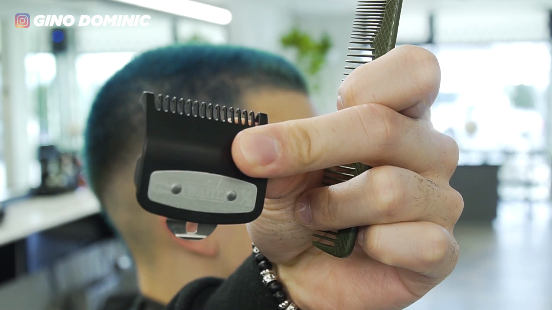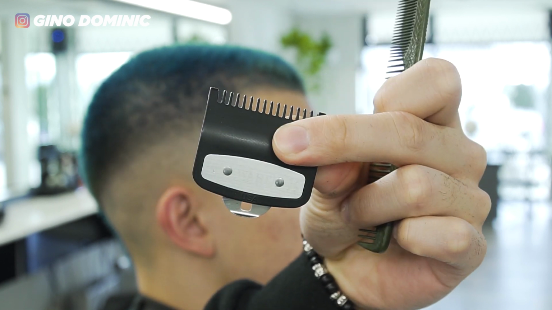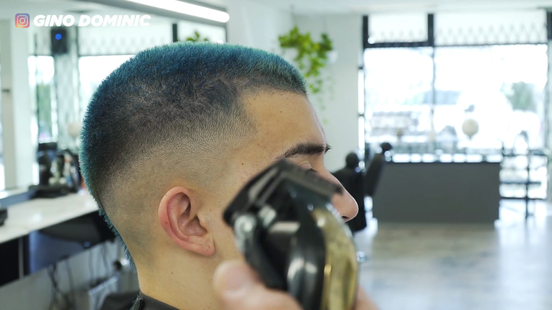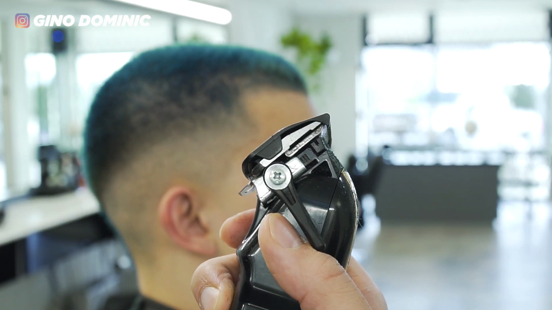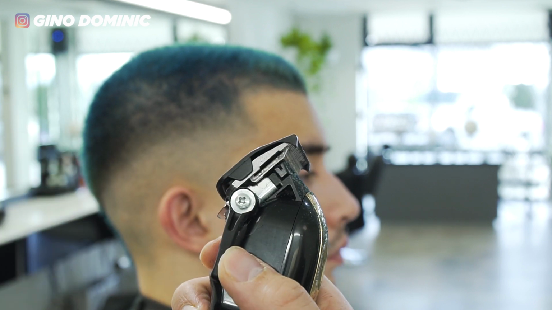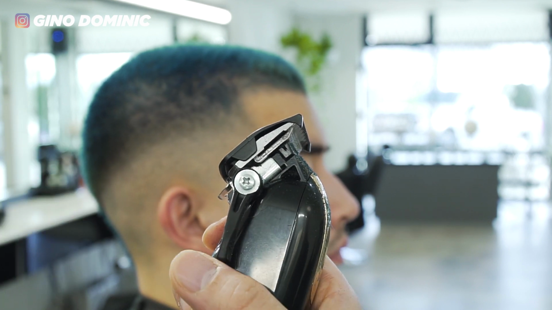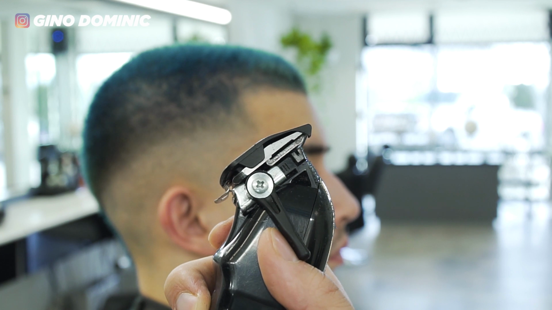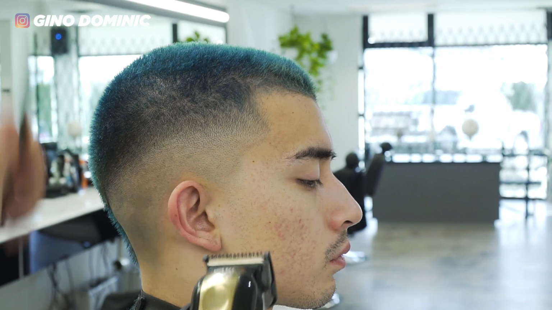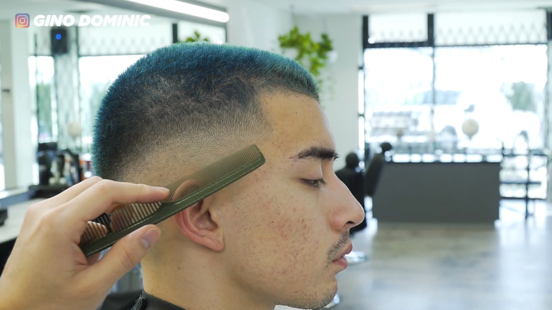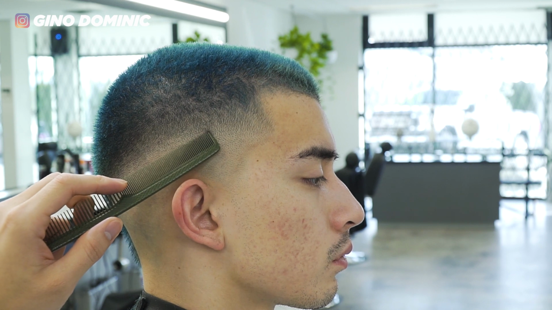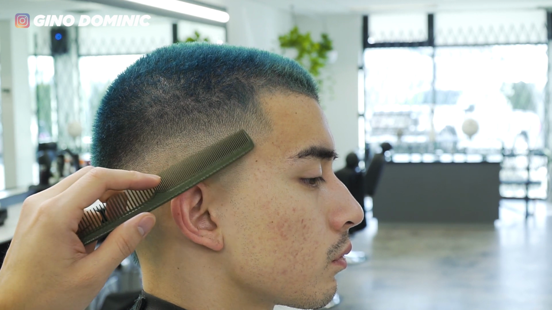This half guard that I have in front of me here is a specific guard that does not come with your set when you buy Wahl Premium guards or any Wahl clipper. You're gonna have to buy these separately, but I do recommend picking them up because they get everything in between the number one and the number two guard, as well as with the lever to be able to be used for everything in between that in detail.